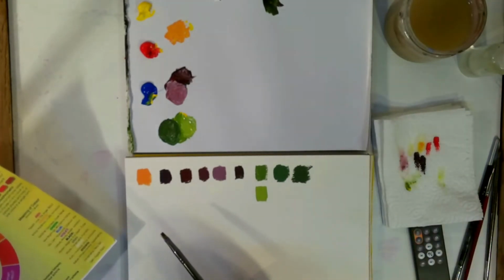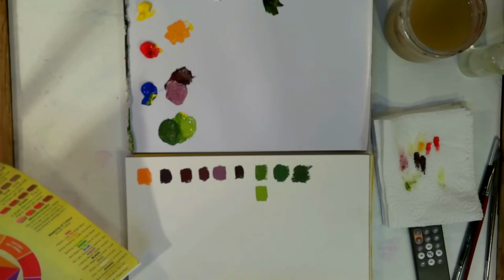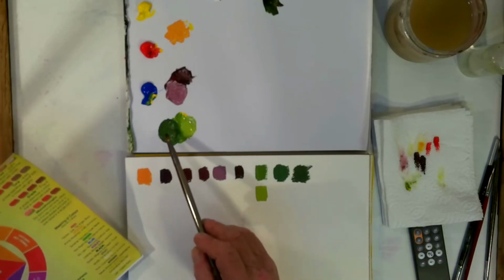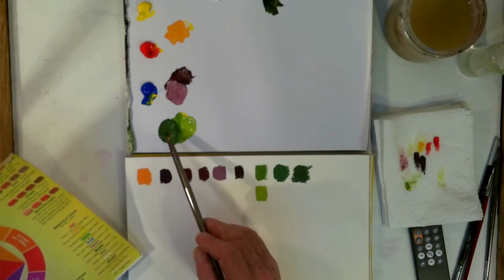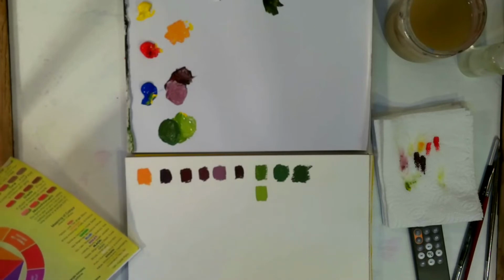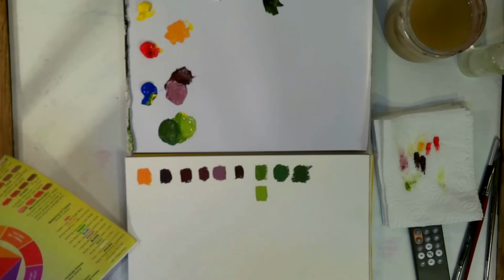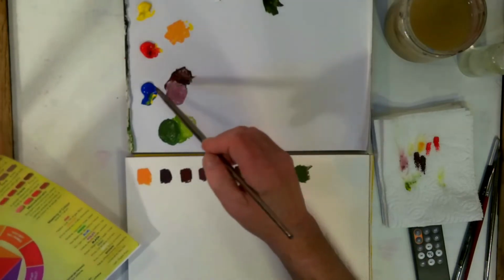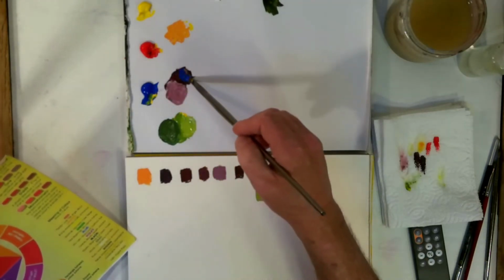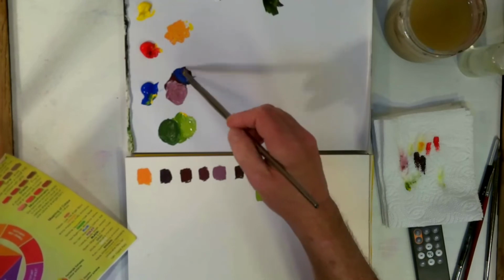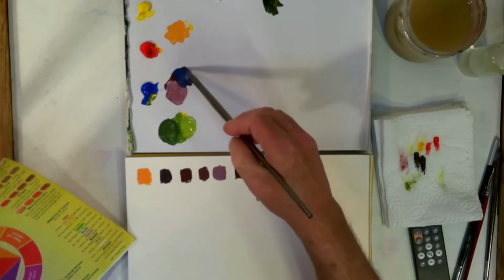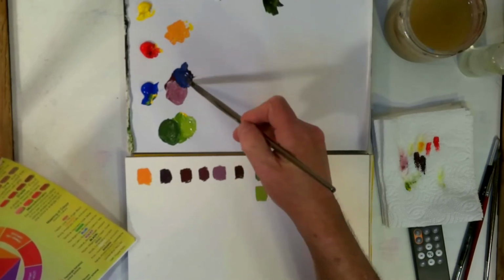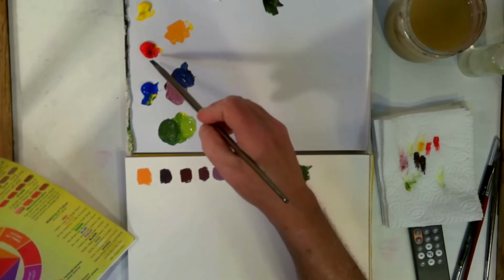Okay, so let's look at the tertiary colors. If we want to make, say, this darker green, we were already here. We did that one already, basically. If we want to use the purple, we're really using purple and blue. And we basically did that. But we'll give it a little bit more blue here. And that's pretty dark right there, so we know that's going to be dark.